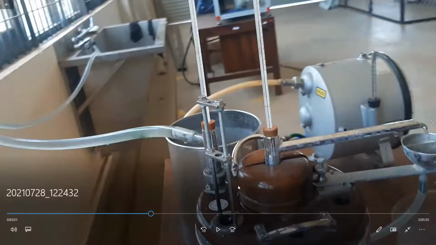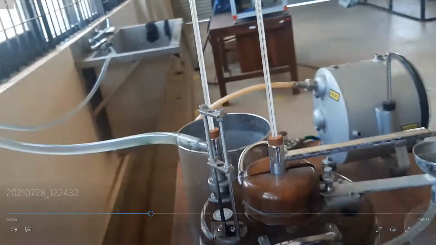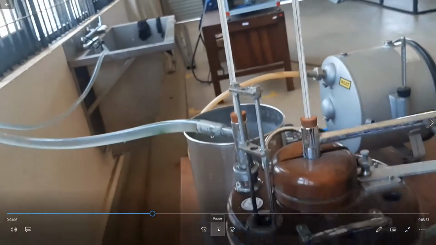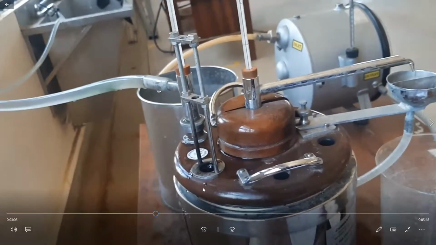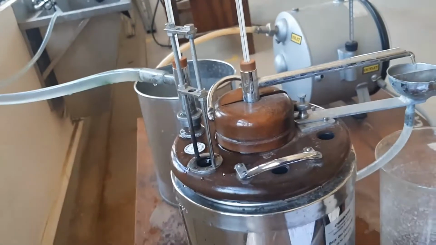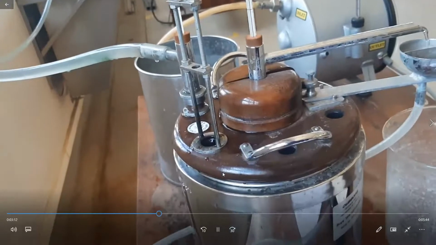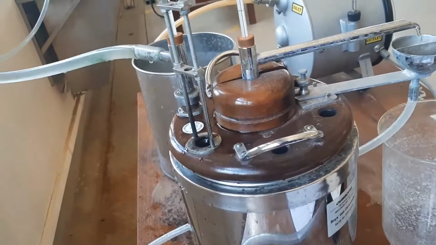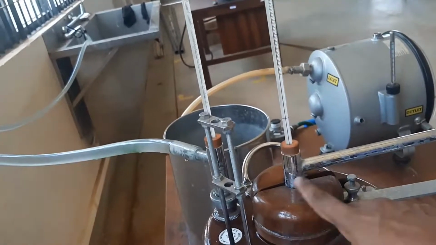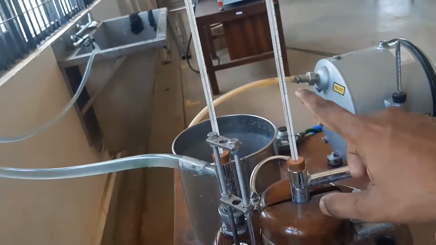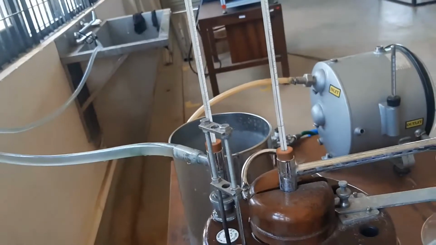Now I will show you what is inside that furnace. Water goes in from this inlet and absorbs the heat produced by burning the LP gas. Then it comes up through this outlet, where we measure the outlet temperature of the water.